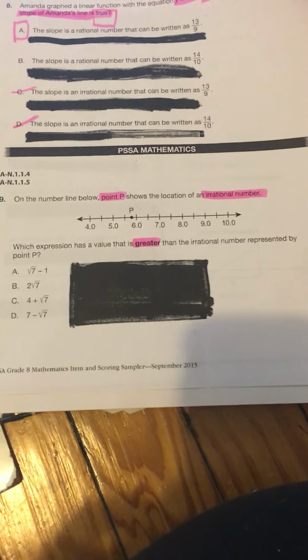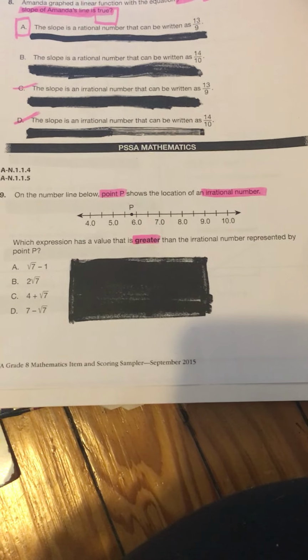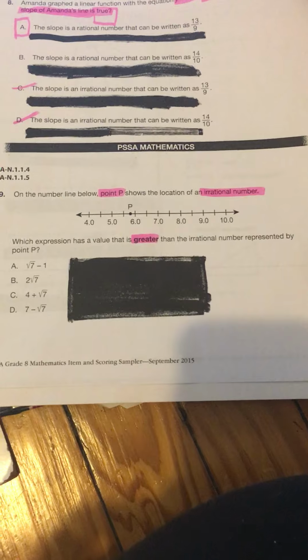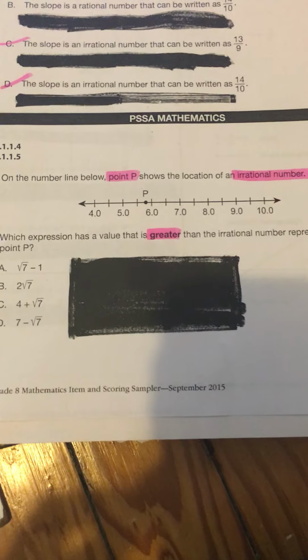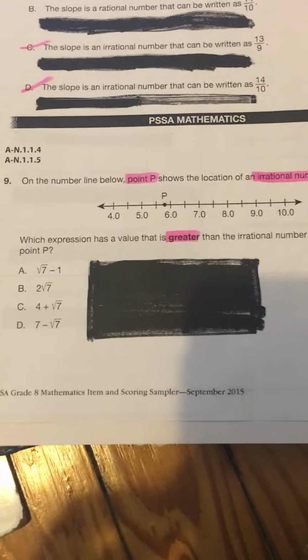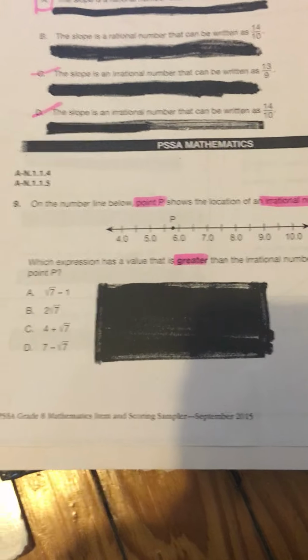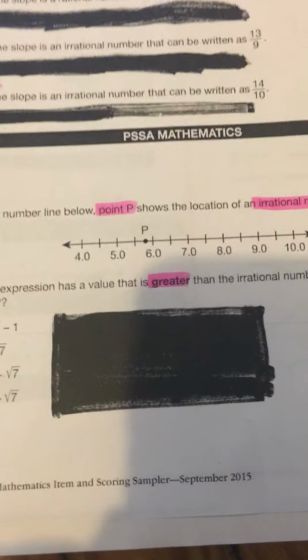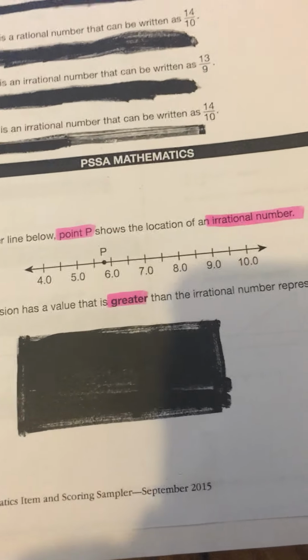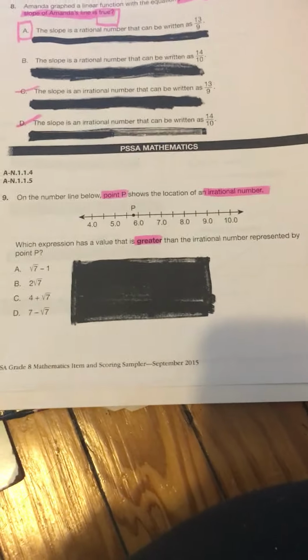Hello everyone, the next question that we are going to be doing today is question number 9. It says on the number line below, point P shows the location of an irrational number. Here's our number line. It goes from 4 to 10 and it's looking like it's going up in 0.5 increments. So it's 4, 4.5, 5, 5.5, 6, 6.5, so on and so forth until we reach 10.